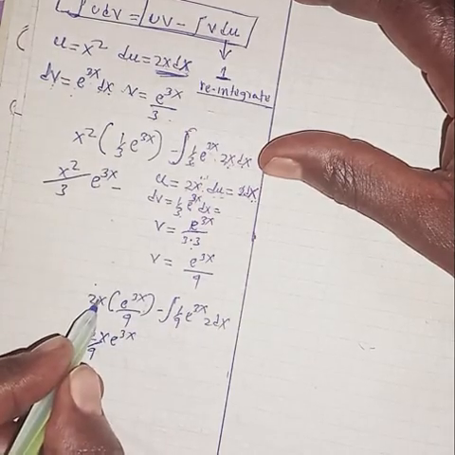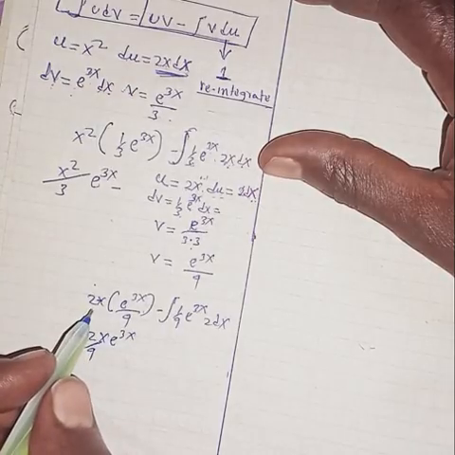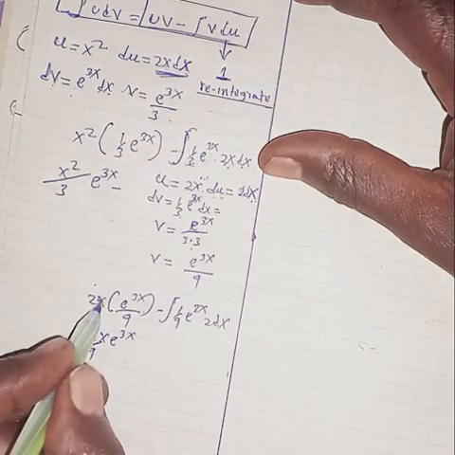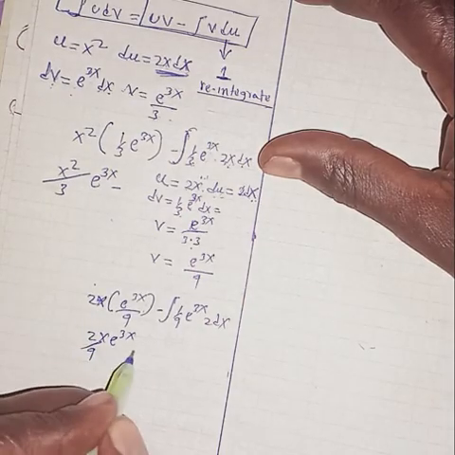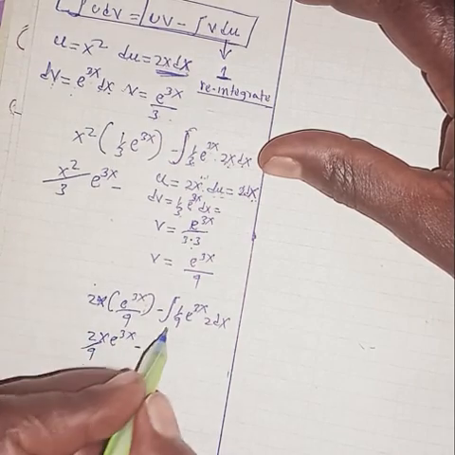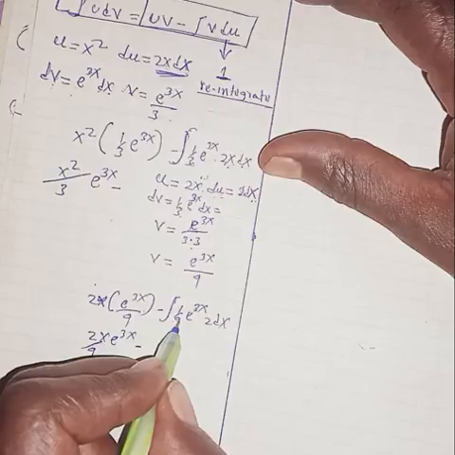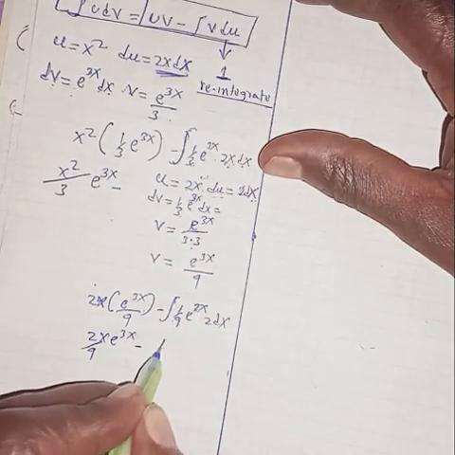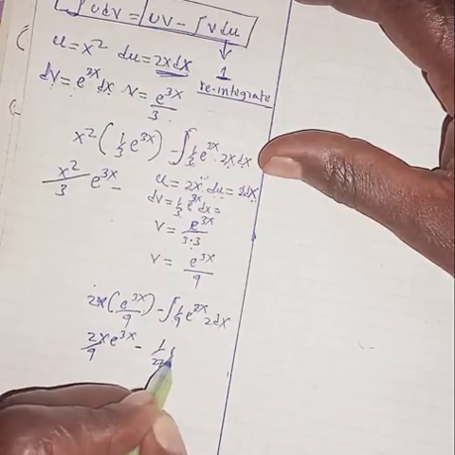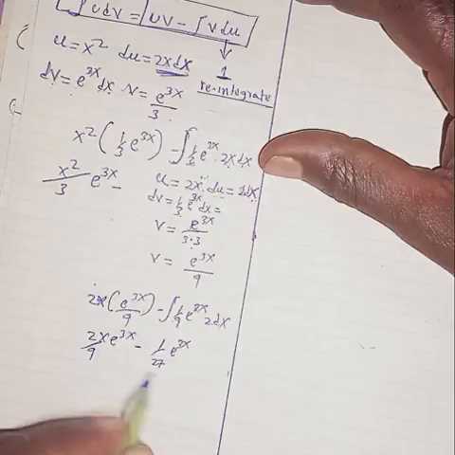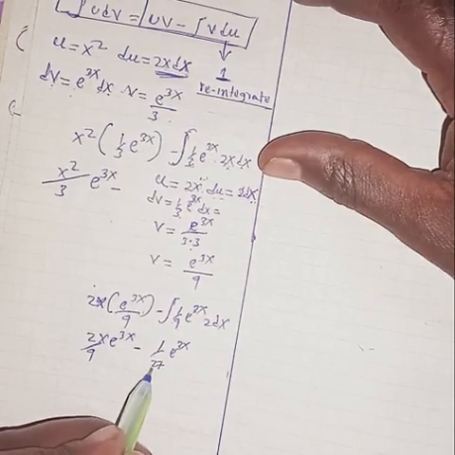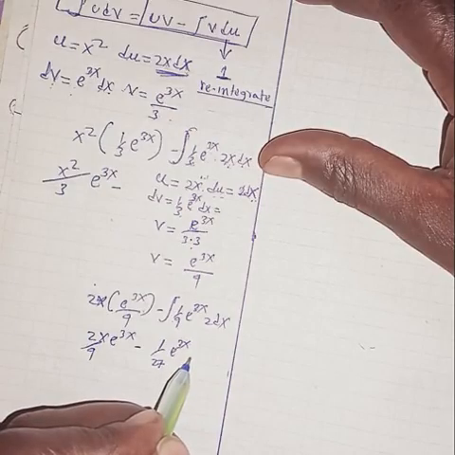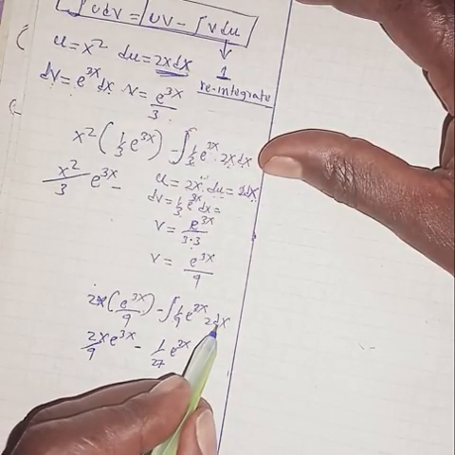Where was this x? Oh yeah, this x into x. Integral of this one to be now 3 times 9, so it will be 1 over 27 e raised to 3x. I hope now people know where 27 is coming from. What happened when you integrate this one?